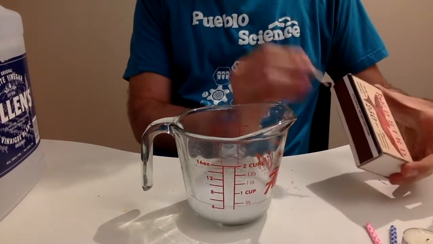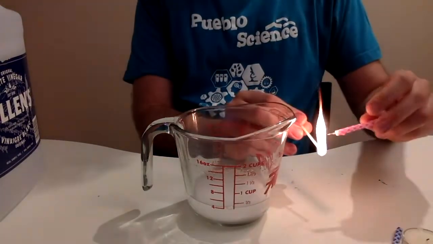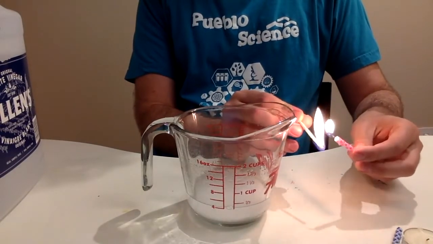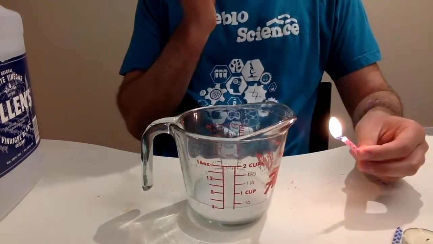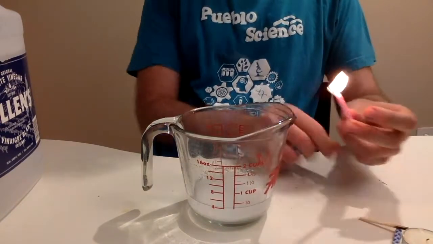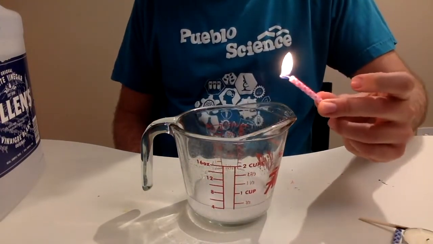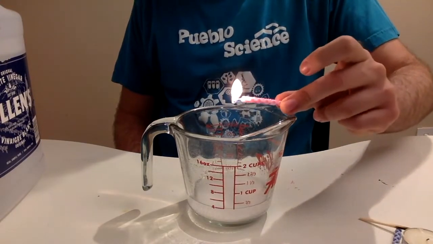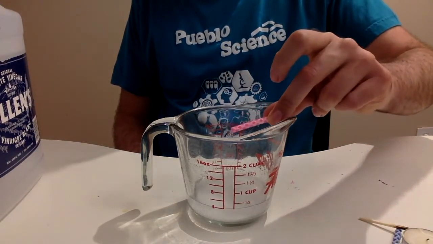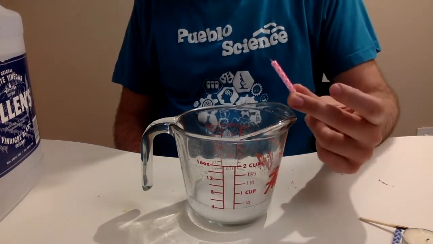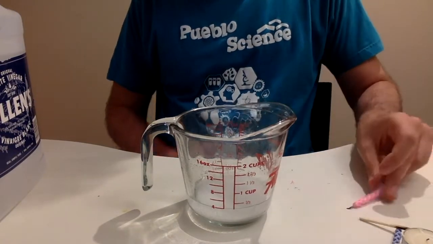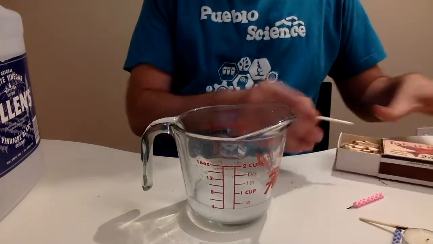Now, if you've learned anything about fire, and by the way, this is a great time to get an adult to watch what you're doing because we don't want to start a fire, but we're going to light up a candle and see what happens when I put it into the jar. Ready? 1, 2, 3. Oh, it died. Let's try this again. I'm going to light up my candle.